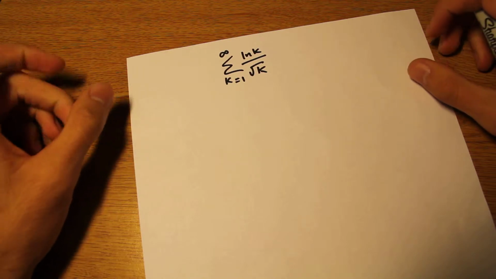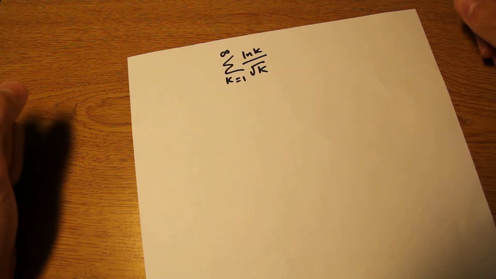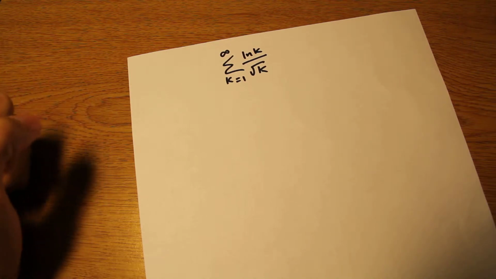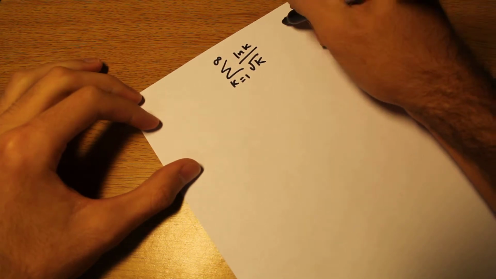So you go on to one of the comparison tests, and in this case we'll be doing the basic comparison test. And what we'll compare it to is 1 over the square root of k.